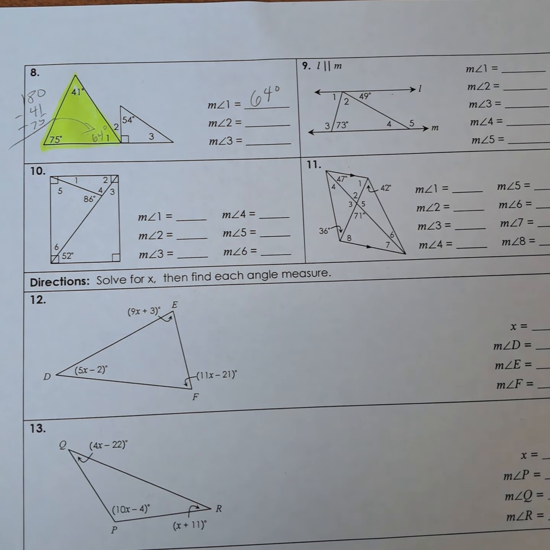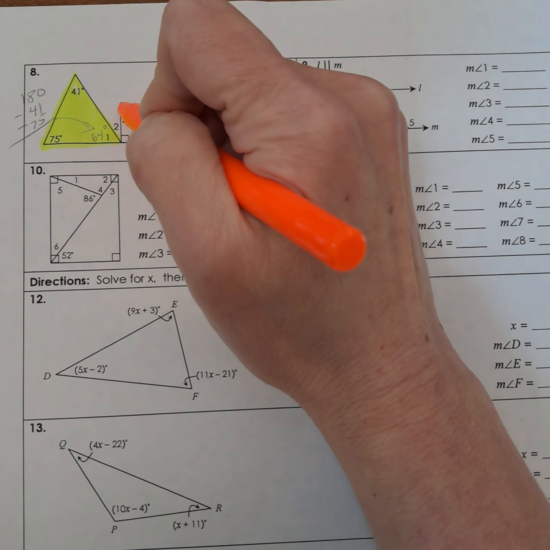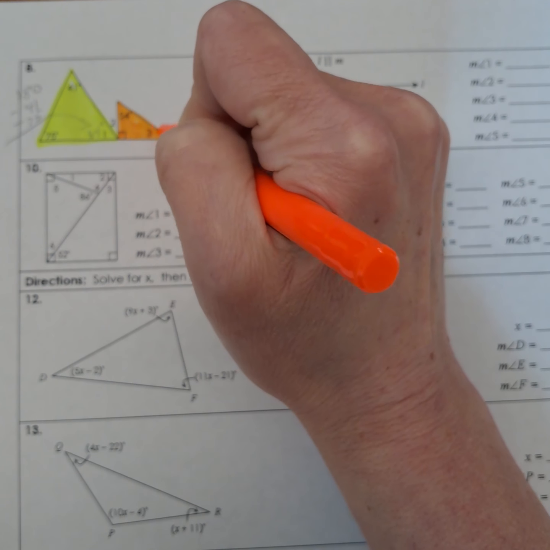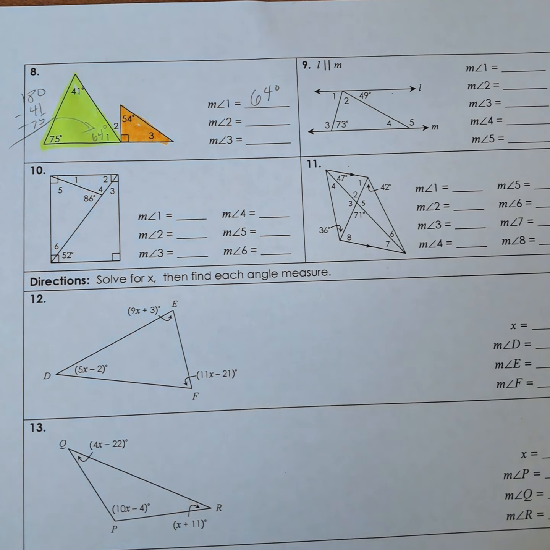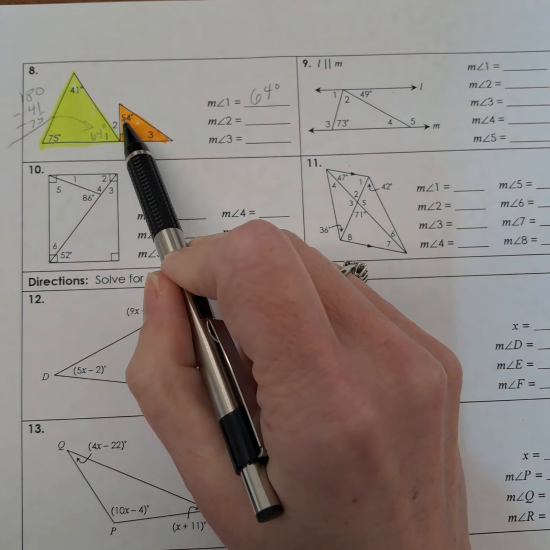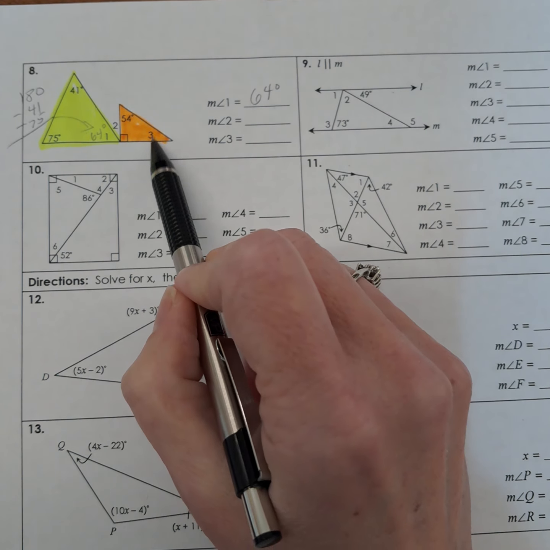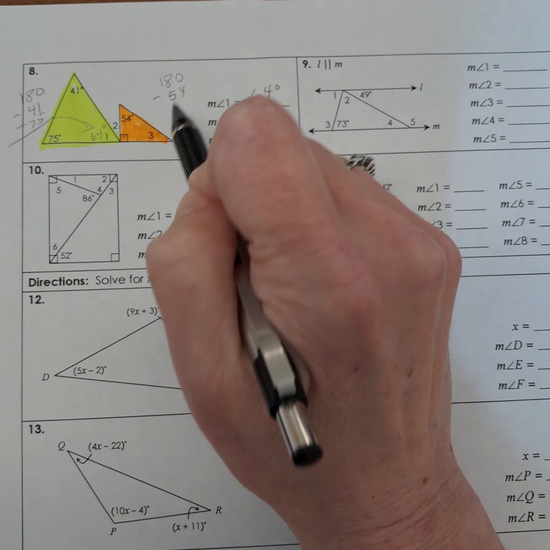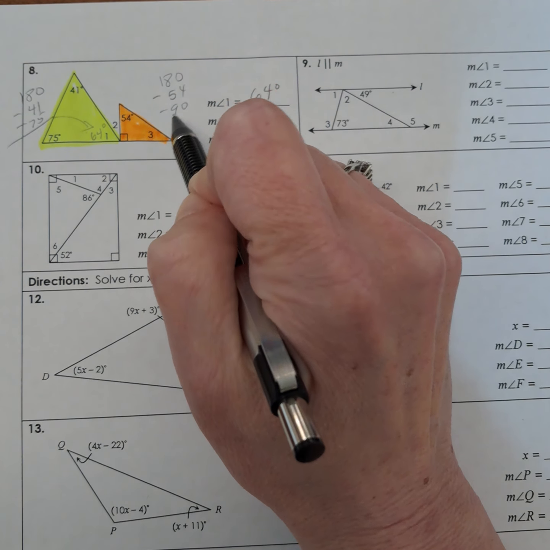I want to move over to this other triangle, and you could have actually started here. The reason I know that is because I have 2 angles inside this orange triangle also. I have the 90 and I have the 54. So this is going to get me angle 3. I'm going to take 180, and subtract 54 and also the 90.